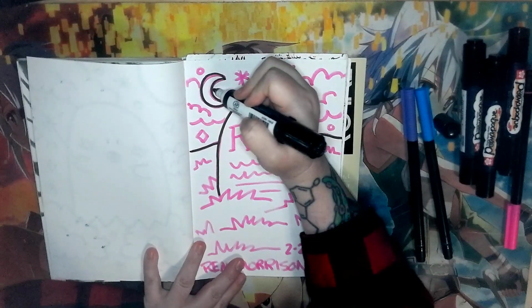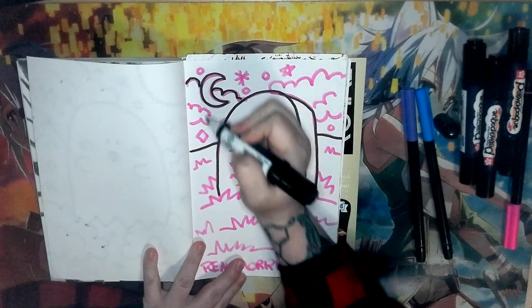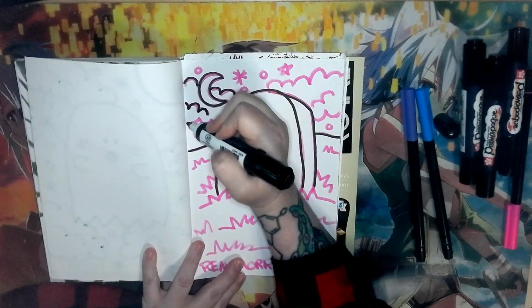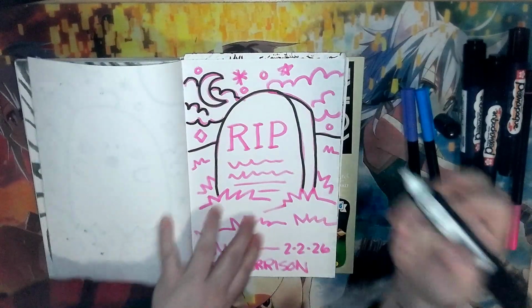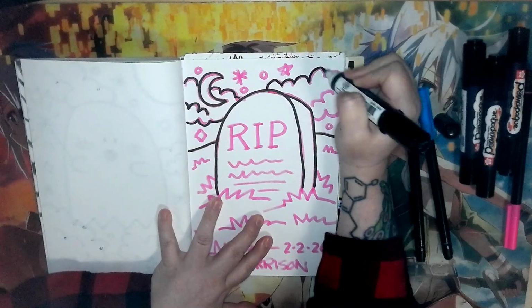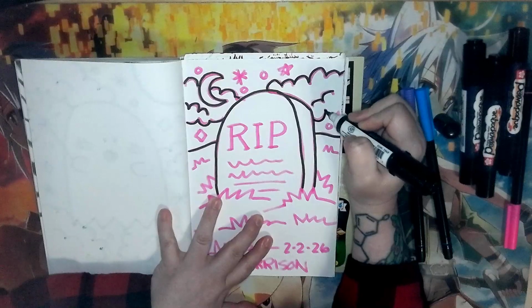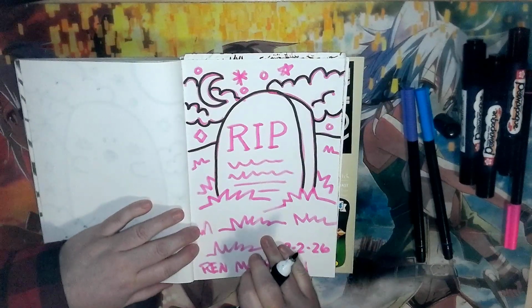So I'm going to go ahead and outline this letter C, crescent moon. Going to define our extra fluffy clouds with some black lines over our pink lines. Oh yeah, these clouds are really taking shape. These are clouds I can be proud of. Okay, the clouds are done.